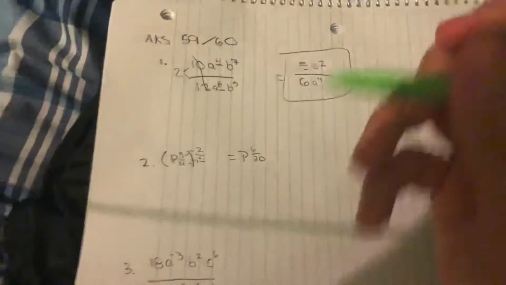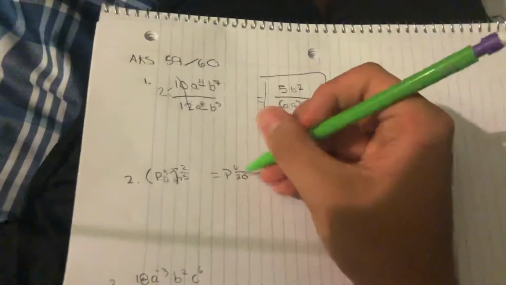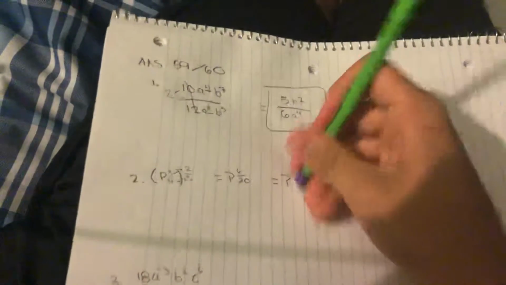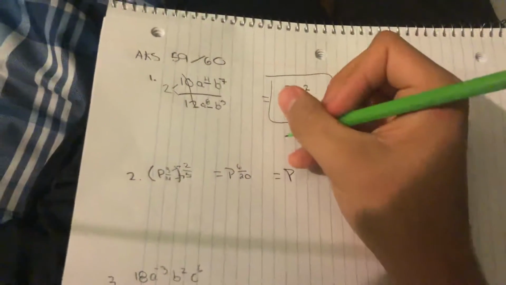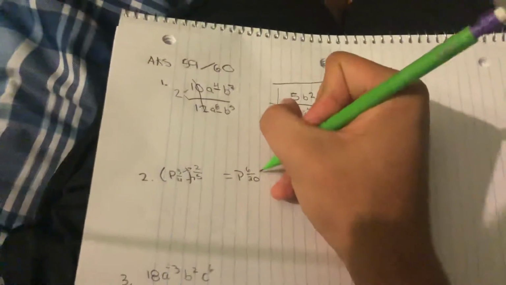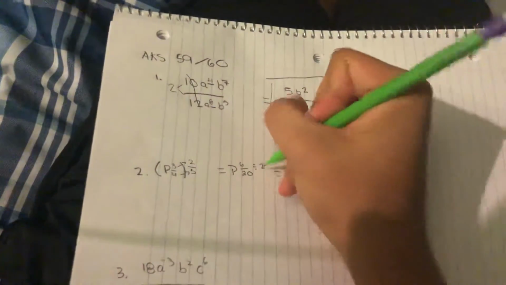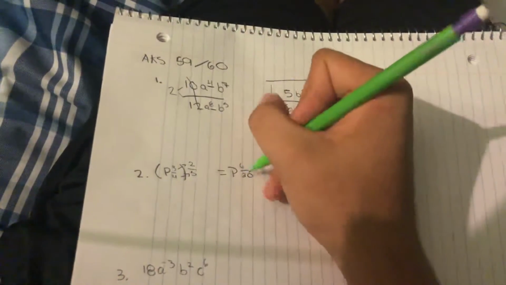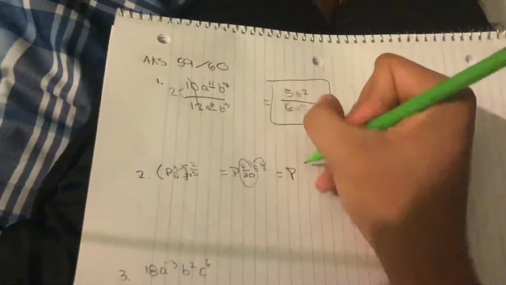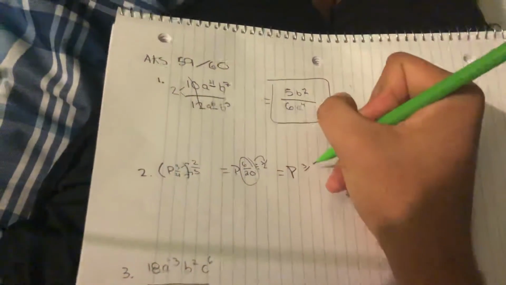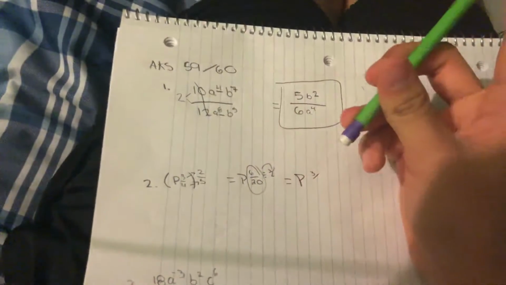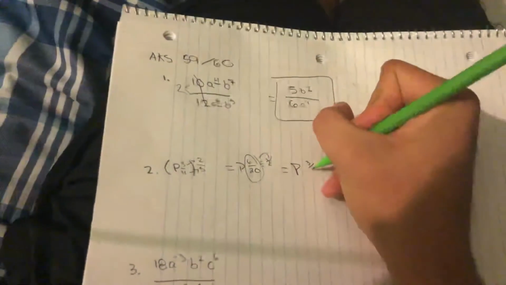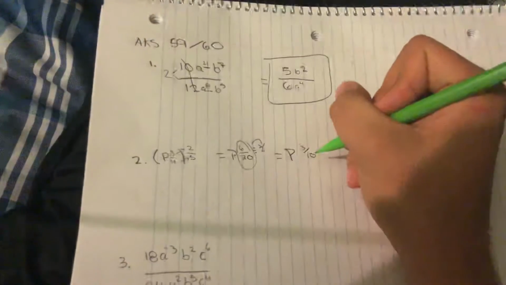Okay, that's not simplified yet because you can simplify this down even more. So then it would be P to the exponent of, you can divide both of these by 2. So 6 divided by 2 is 3, and 20 divided by 2 is 10. So this is not your final answer yet.